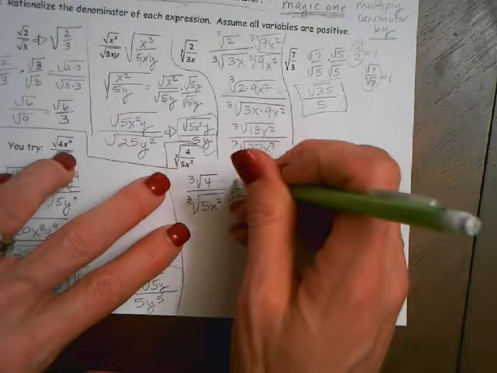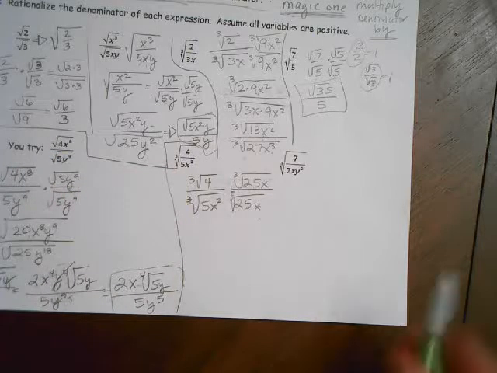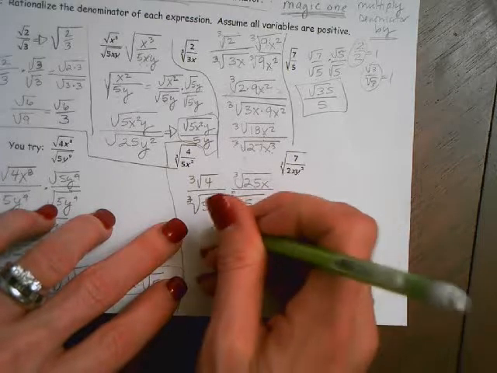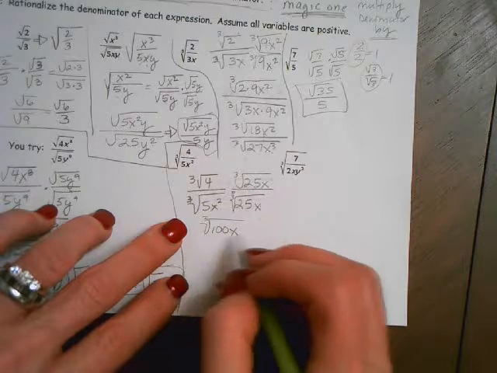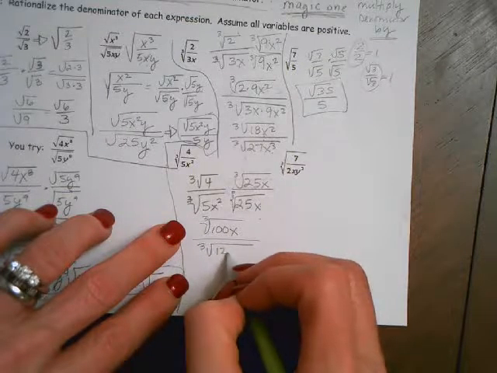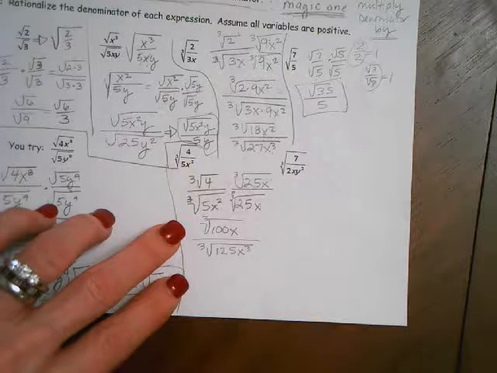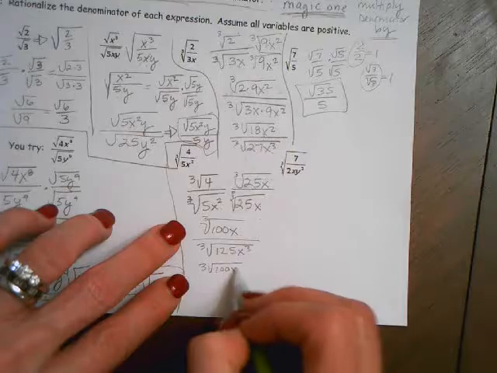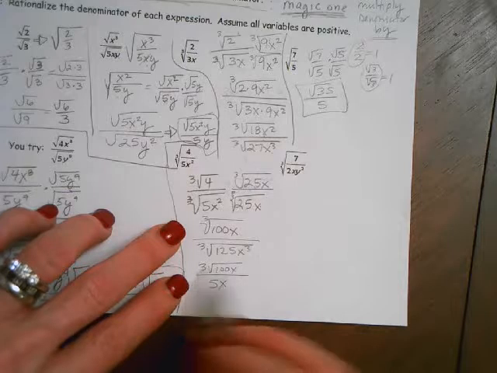So the cube root of 25x. If I multiply the bottom, I gotta do the top part by it. Cube root of 25x. So when multiplying across, I'm going to have 25 times 4, which is going to be the cube root of 100x. And then on the bottom, I'm going to have the cube root of 125 x cubed. So the top part becomes the cube root of 100x, and the bottom, the cube root of 125 is 5, and the cube root of x cubed is x. Now I just have to simplify this.